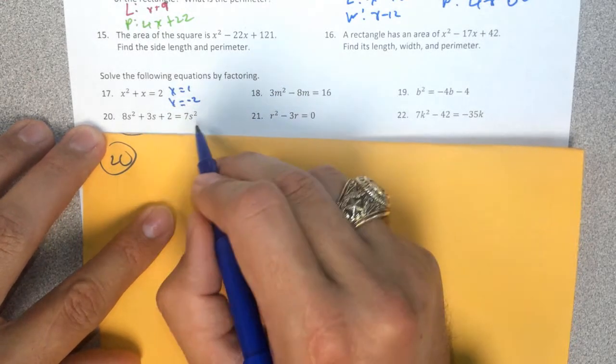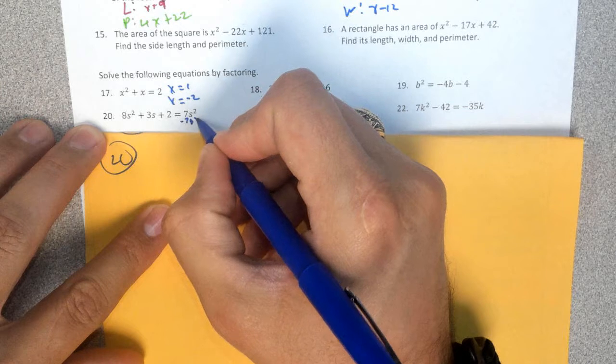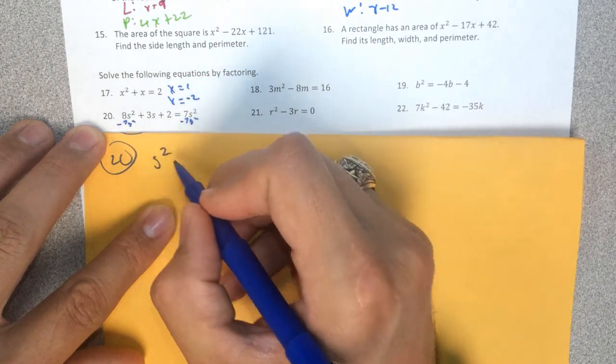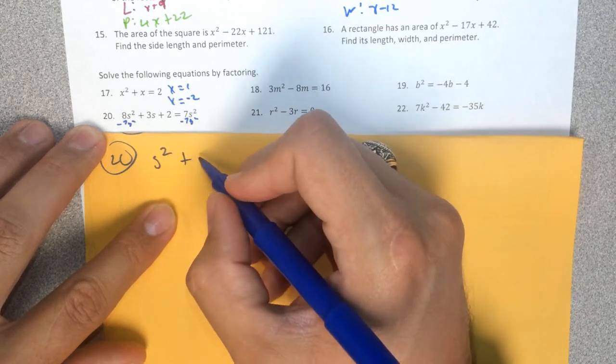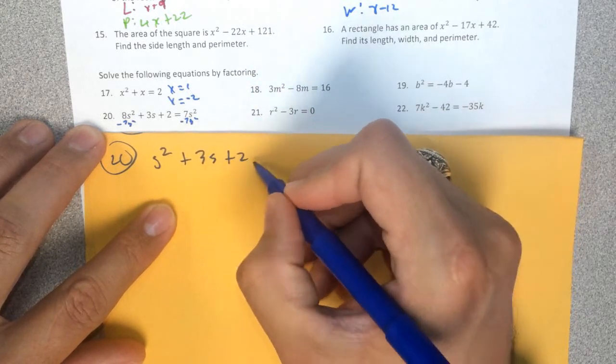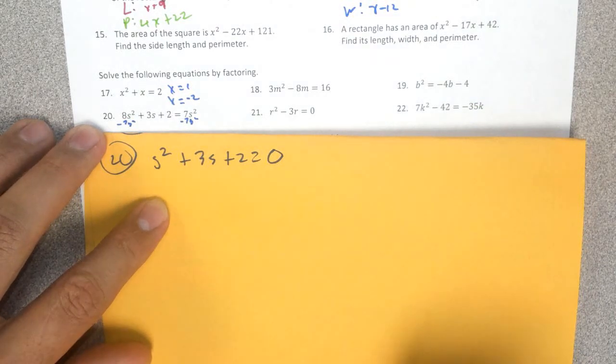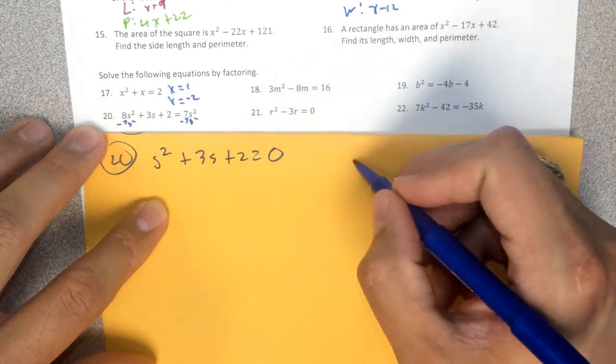So I'm going to subtract 7s squared, and I get simply s squared plus 3s plus 2 equals 0. There's my trinomial. I'm going to go ahead and factor it.